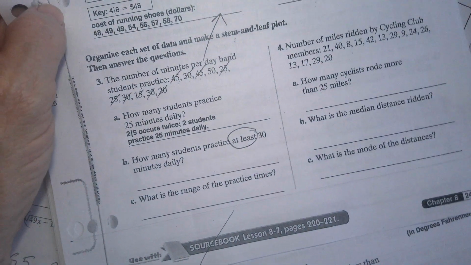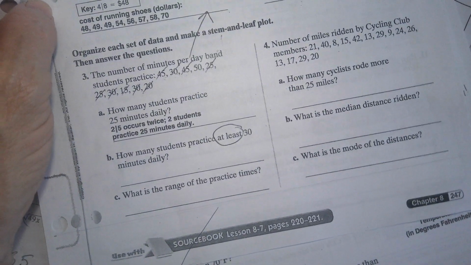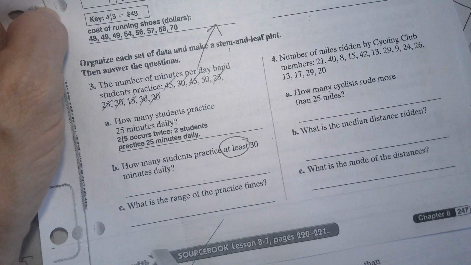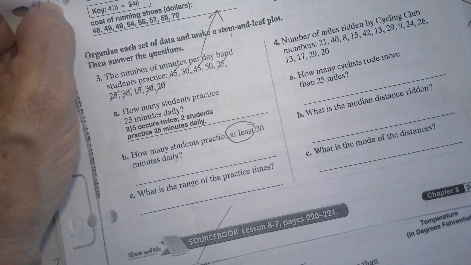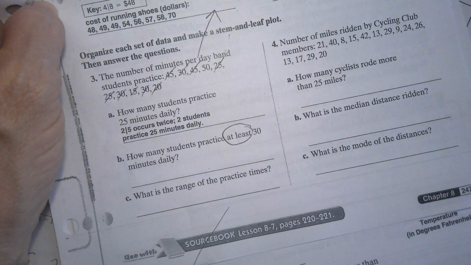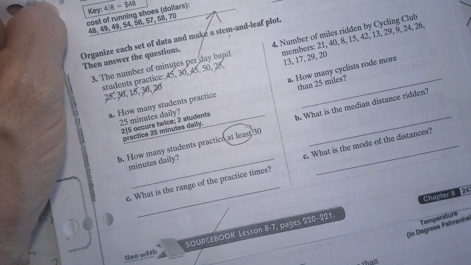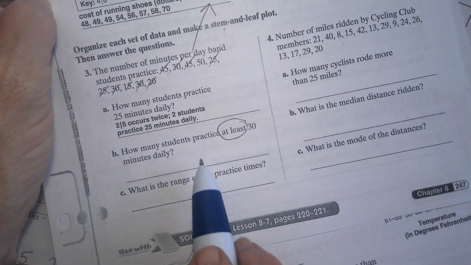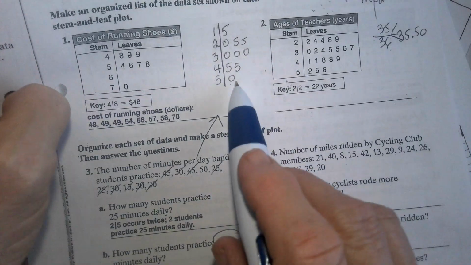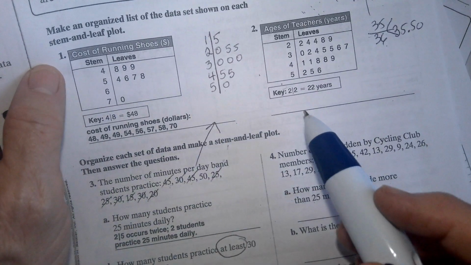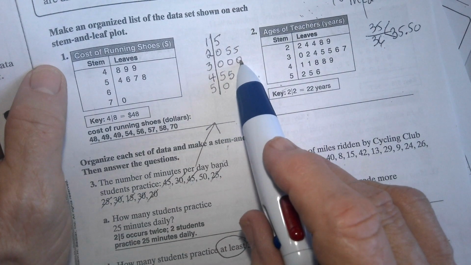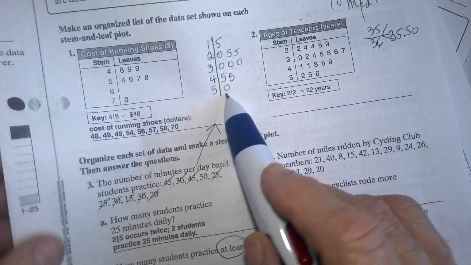If I said how many practice exactly 30 minutes, then what would you say? 3 students. But if it says how many practice at least 30, 6, so 1, 2, 3, 4, 5, 6. You're right, it is 6.